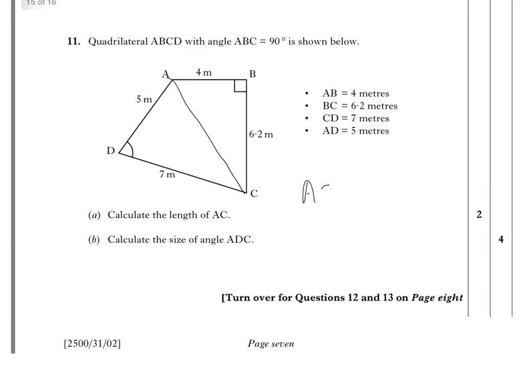So it's the hypotenuse I'm looking for, so I'm going to add for this one AC squared is equal to 4 squared plus 6.2 squared. AC squared will be equal to 54.44.